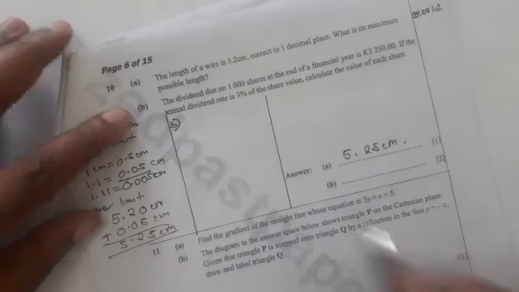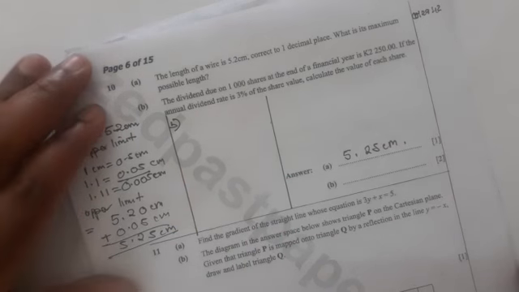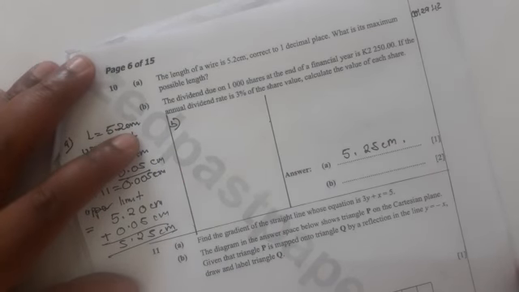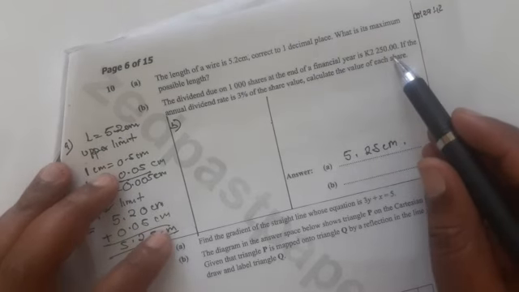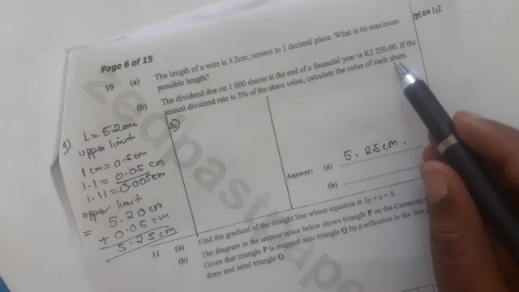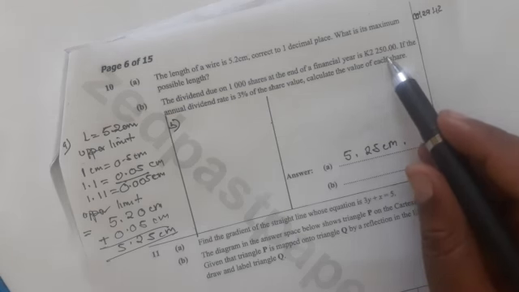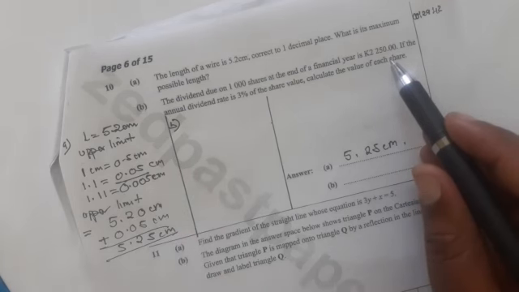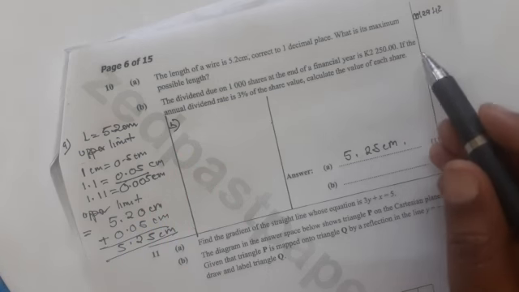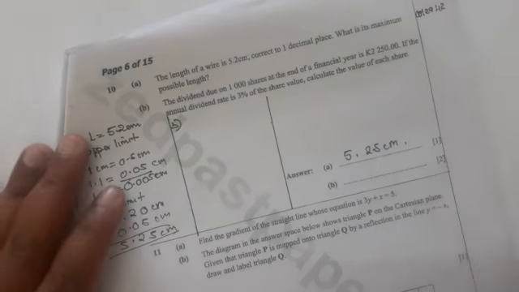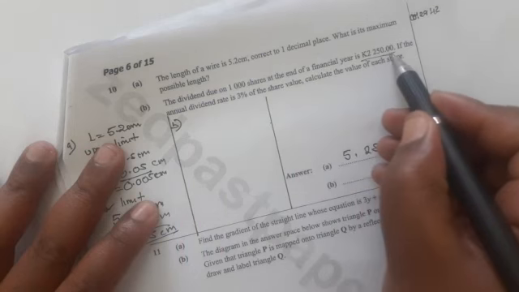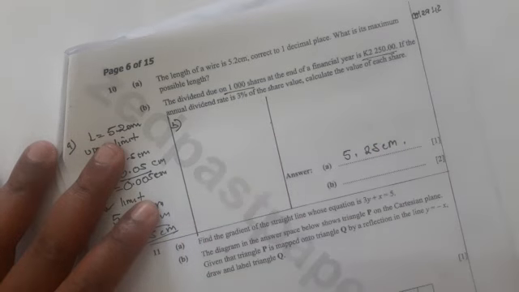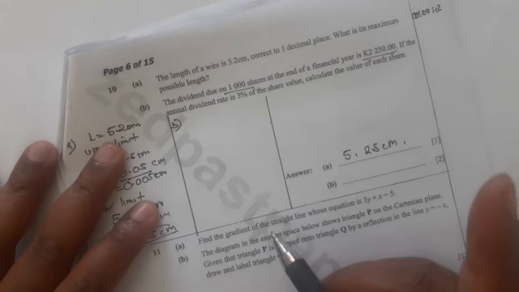Let's go to B. Now, the dividend due on 1,000 shares at the end of a financial year is 2,250 kwacha. If the annual dividend rate is 3% of the share value, calculate the value of each share. Since this dividend was declared on 1,000 shares, the question is, what is the dividend on one share?